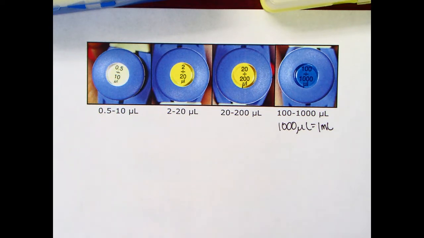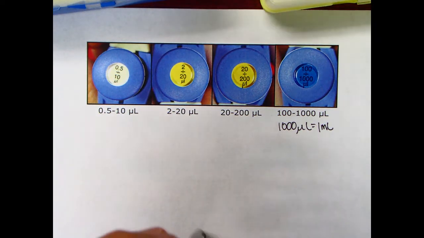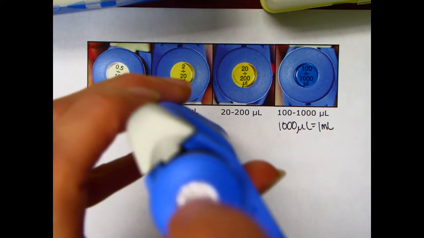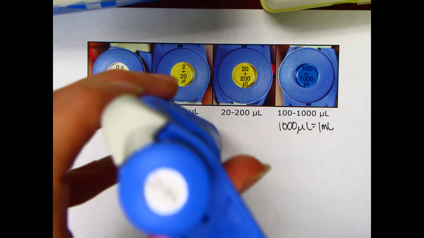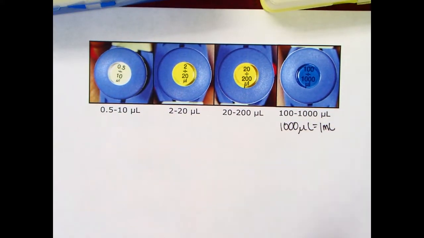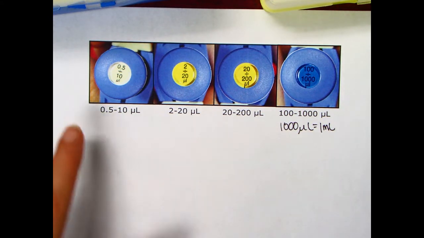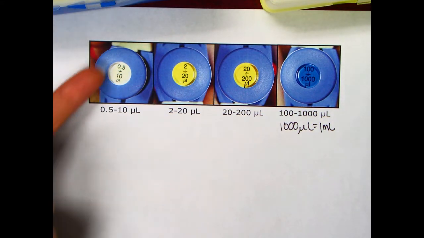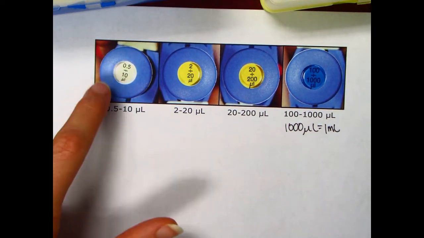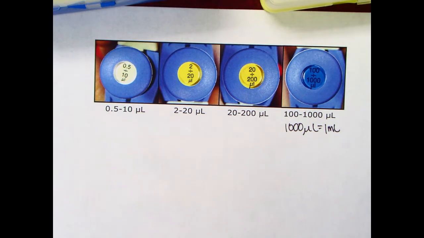If you look, I can't really show you because I can't get it to focus, but here on the very top of the pipettor, in the center of the plunger, it will tell you the volume that particular pipettor measures. The one with the white center, I know it looks like a divide, but it's really a dash, measures between 0.5 and 10 microliters.